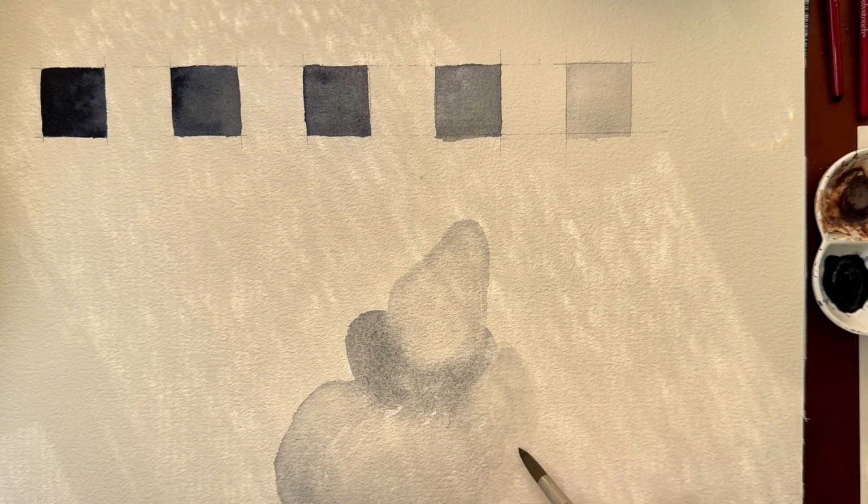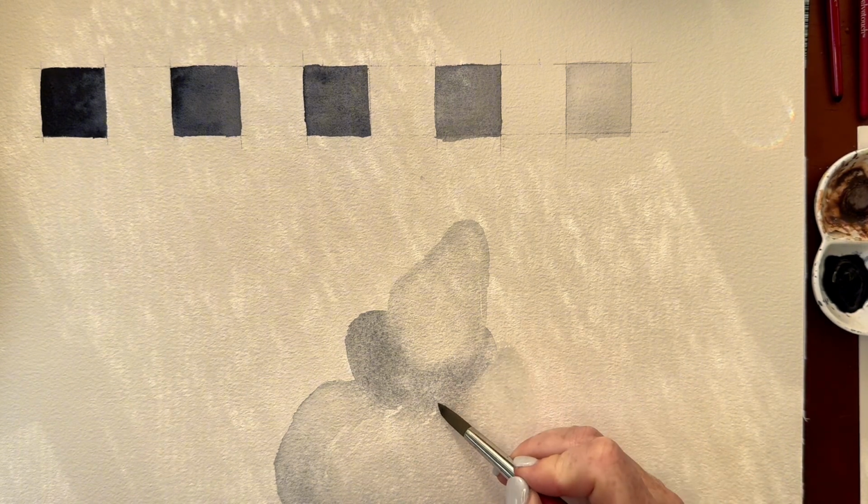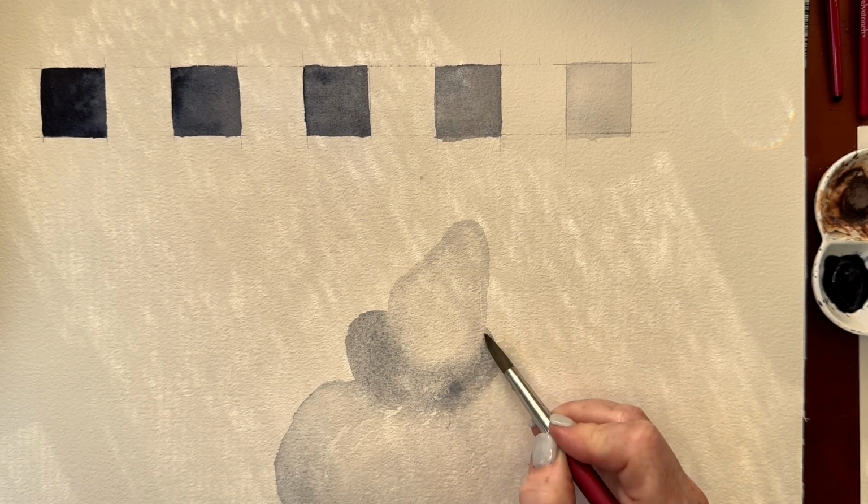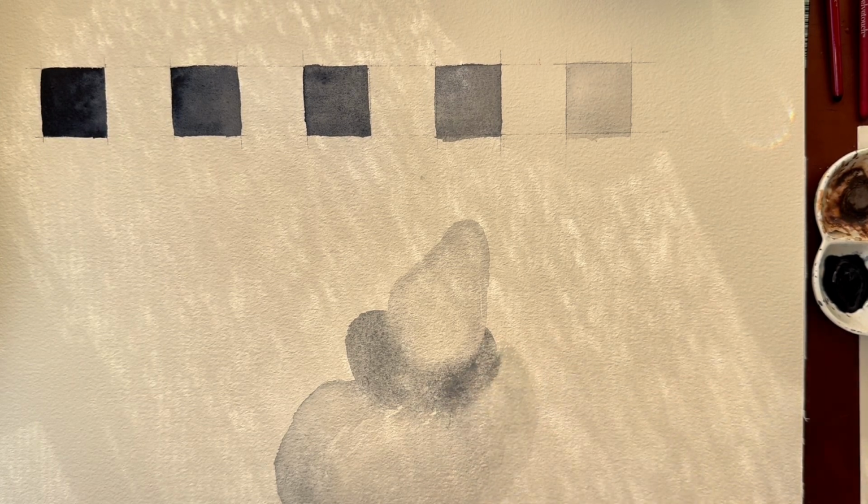Okay, so we have a larger rock here. We have the mid-tone rock here. And then we have our lightest. Okay, so for step one, this is great. Now we just want to let that dry for a minute.